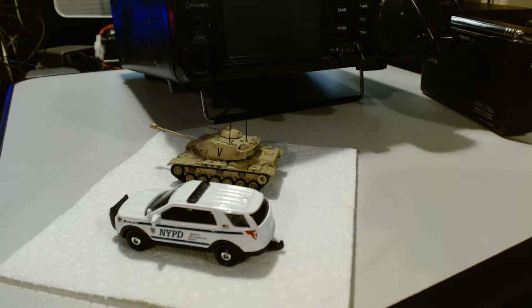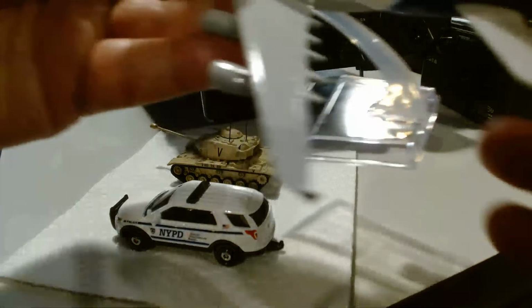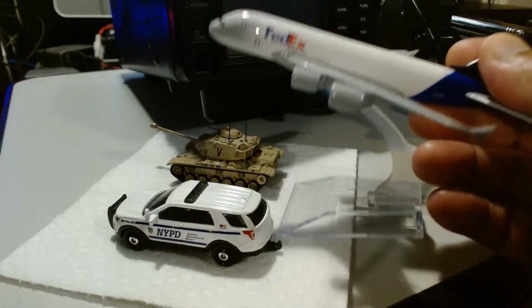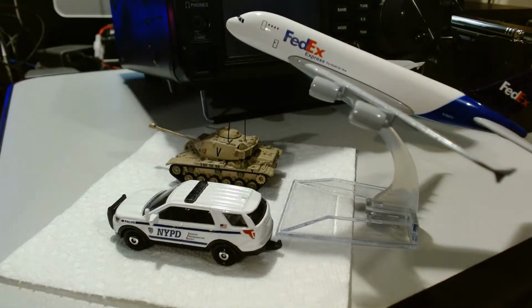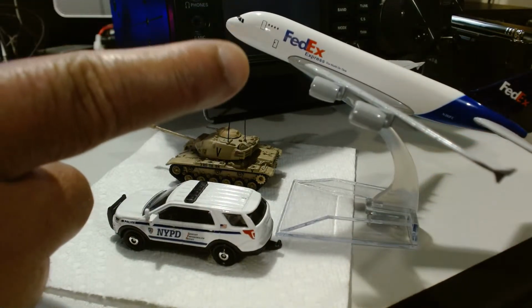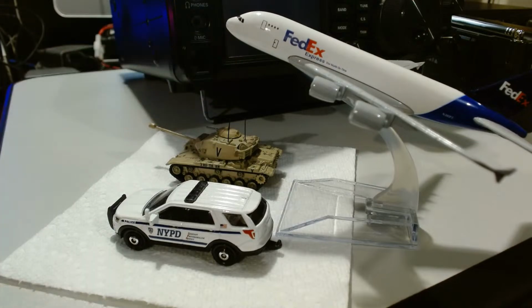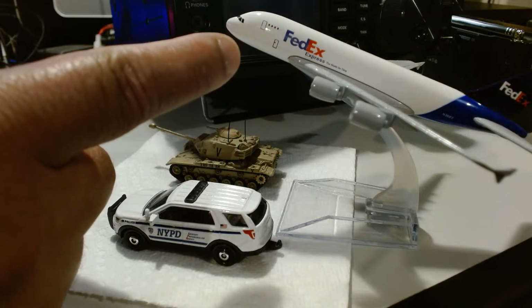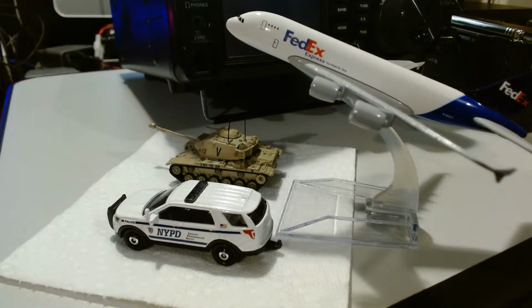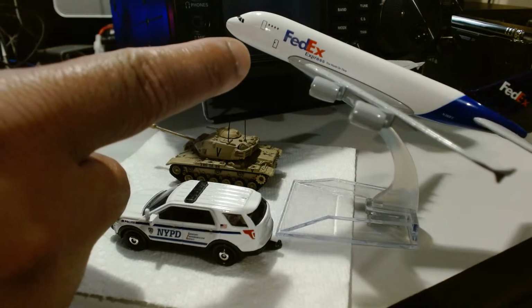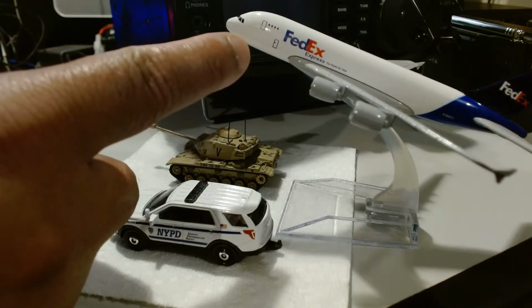Okay? And with this aircraft, for example, this is 1 in 400 size. So for you to be a passenger inside this plane, they will have to shrink you down 400 times. Shrink you down to be proportionate to this plane.